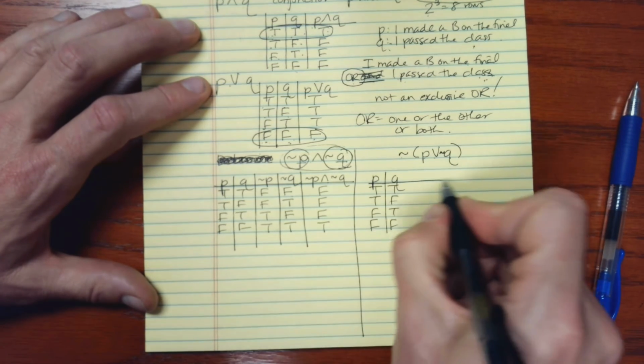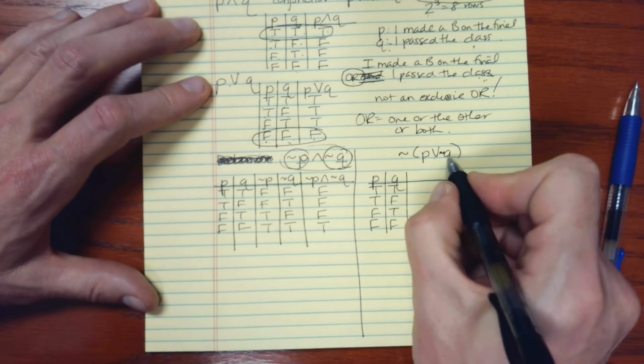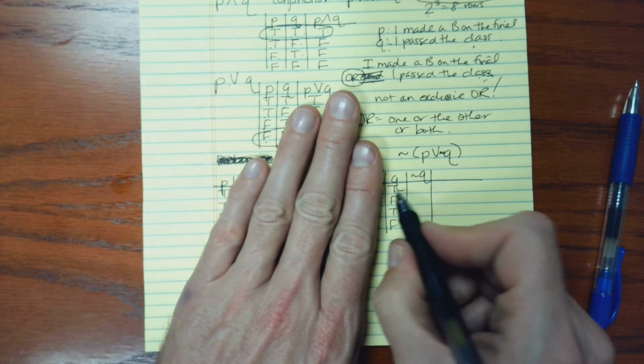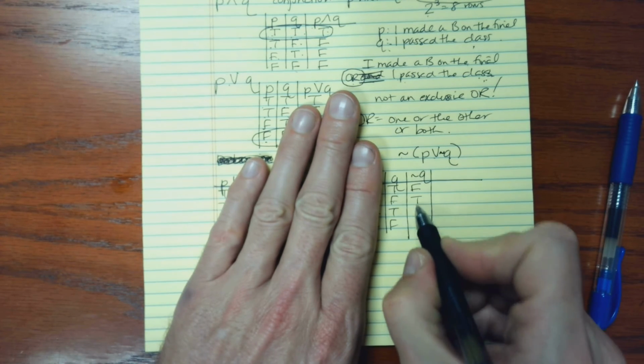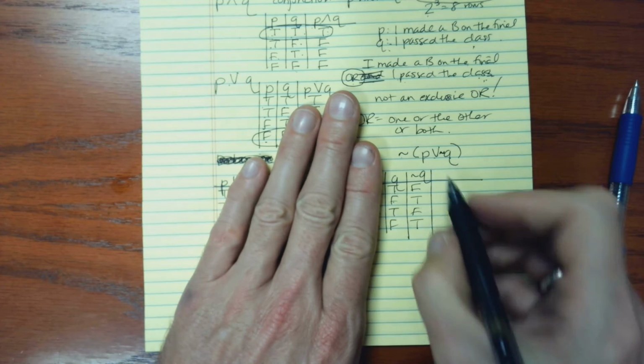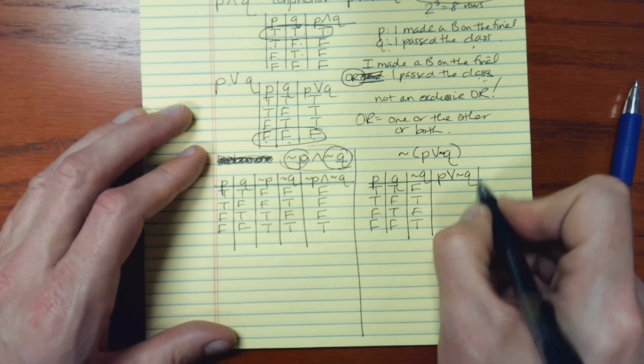So those are all the possible combinations for just the two simple statements. I know I need the negation of Q. So I'll take my true value to make it false, false, make it true, true, make it false, false, make it true.